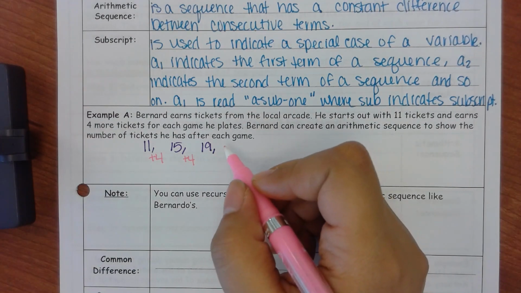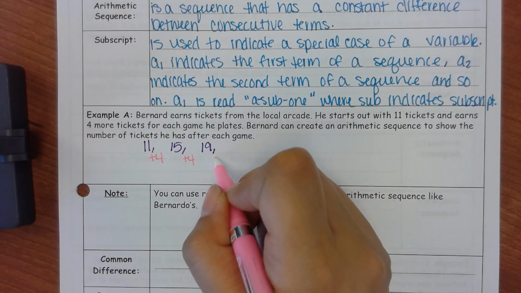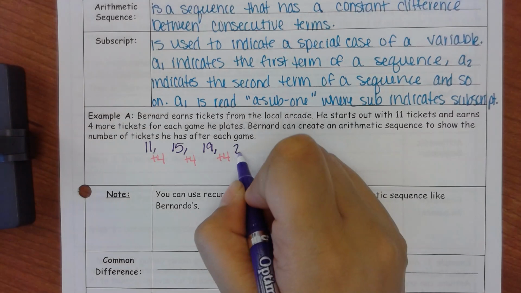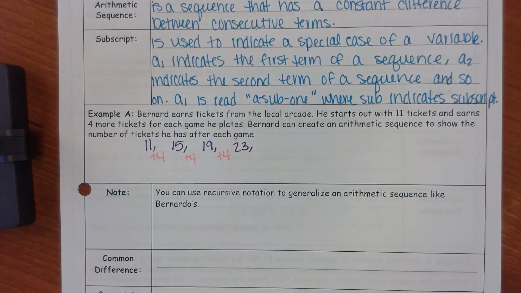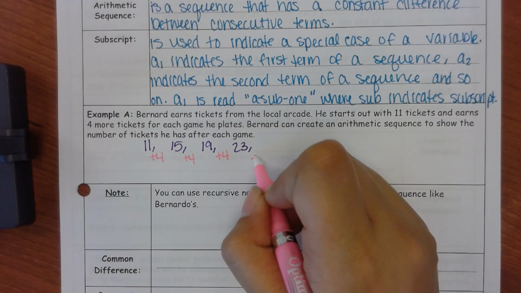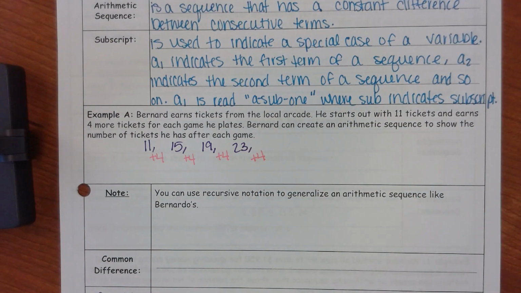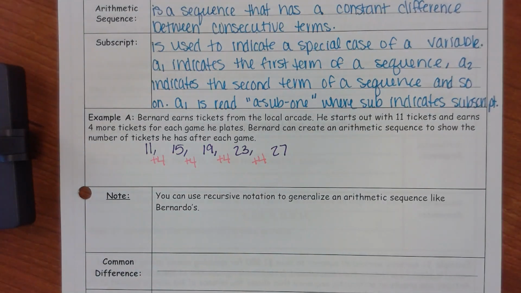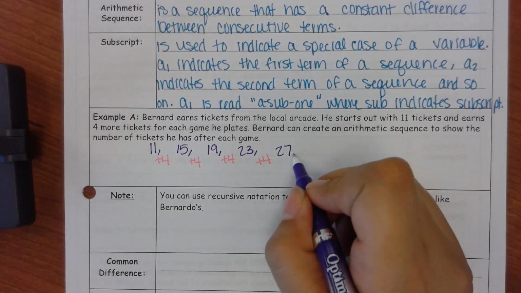Then you say you can find any term. N is going to be any number. You can find any term in the sequence by taking the previous term and adding something. So kind of using that in our thing, the first term is 11.